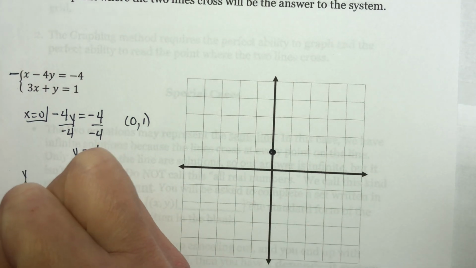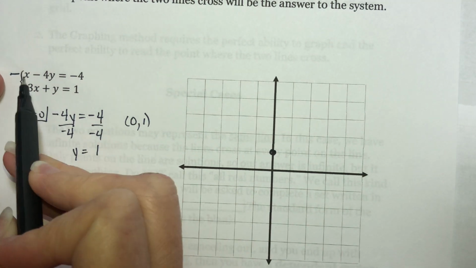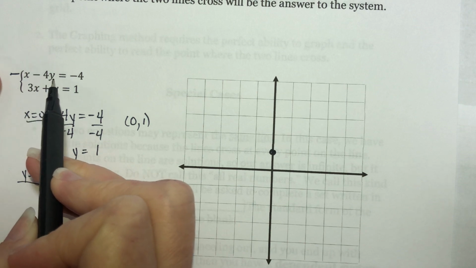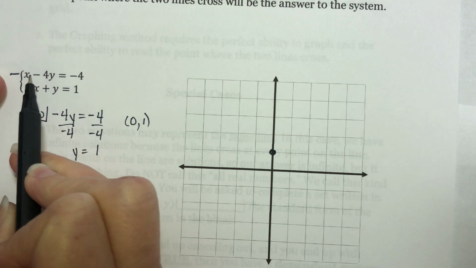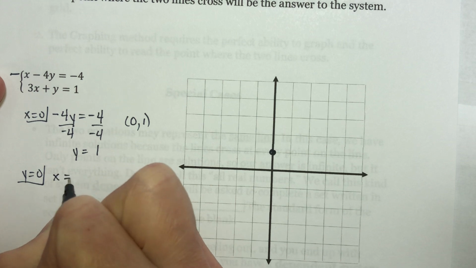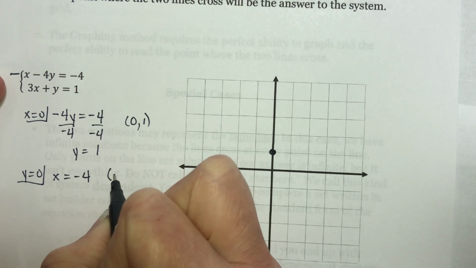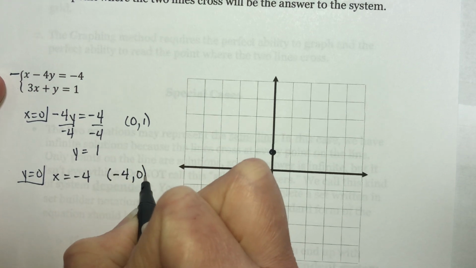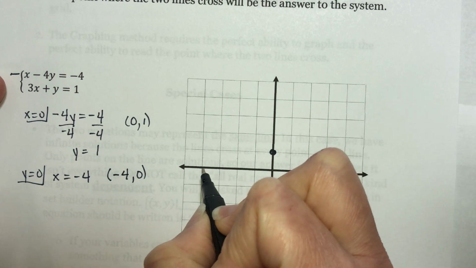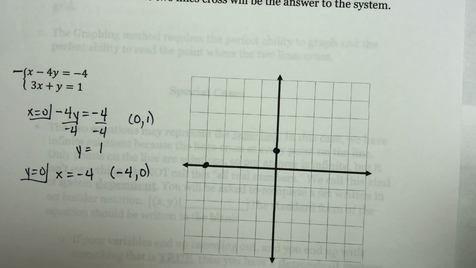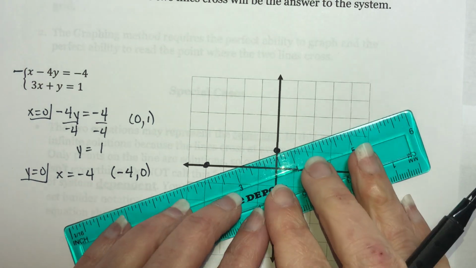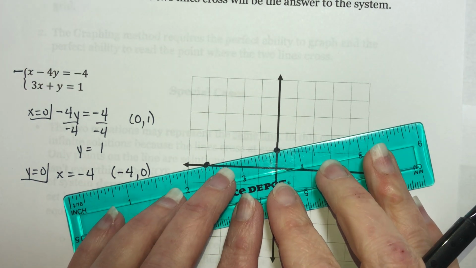Now let's plug in y equals 0 into the same equation. That would be -4 times 0, which is 0, so I end up with simply x equals -4. So I would have the point (-4, 0), which would be here, which means that the first line looks like this.